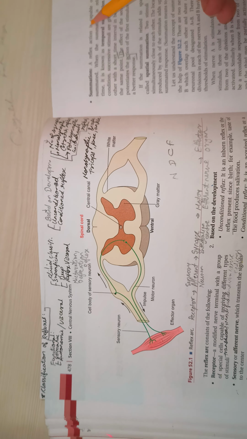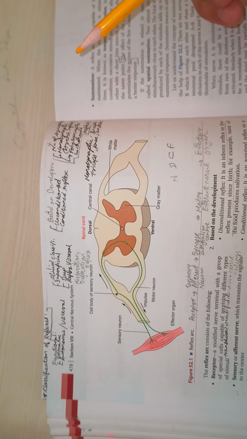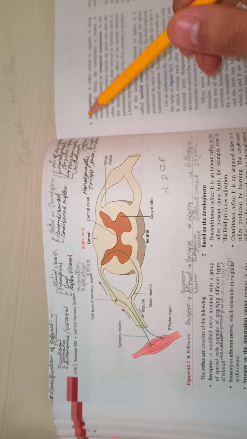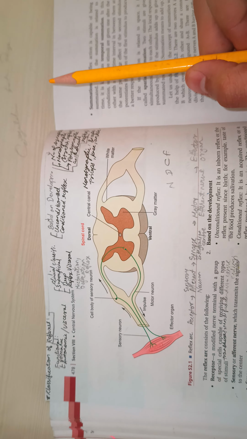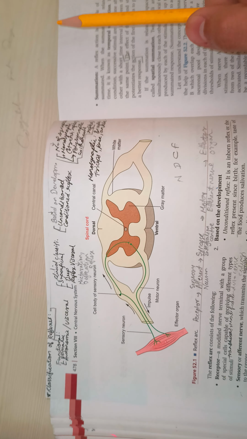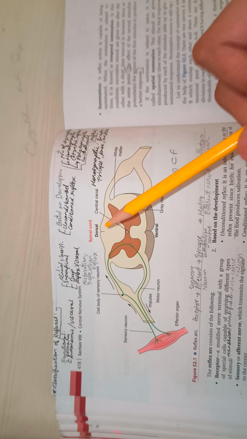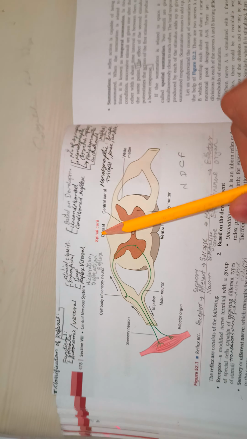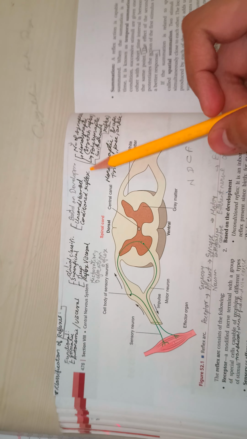What is a deep reflex? Deep reflexes are tendon reflexes such as the biceps jerk and triceps jerk. You may have also performed these in your clinical physio. And what is a visceral reflex? It includes the micturition and defecation reflex. Easy. Now, what is the classification based on development?